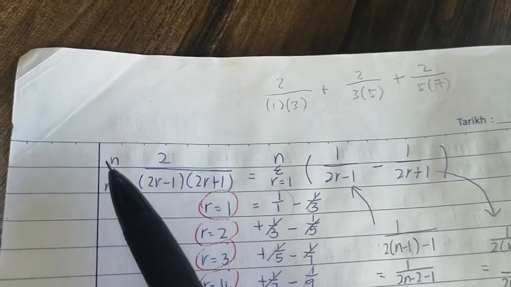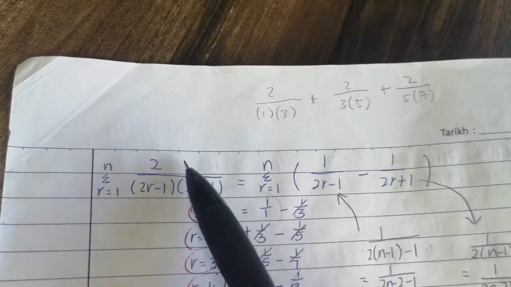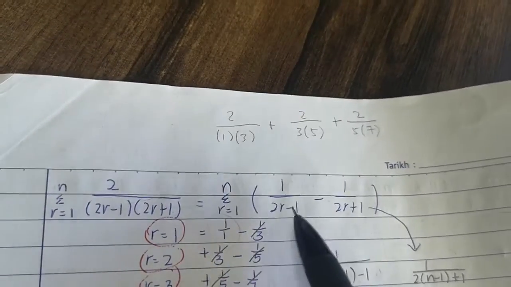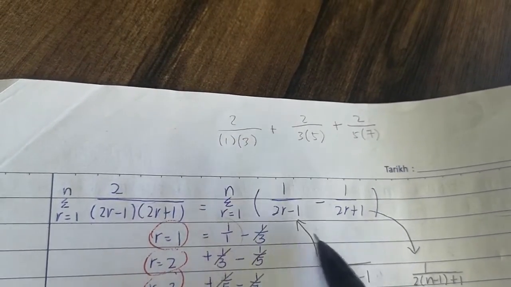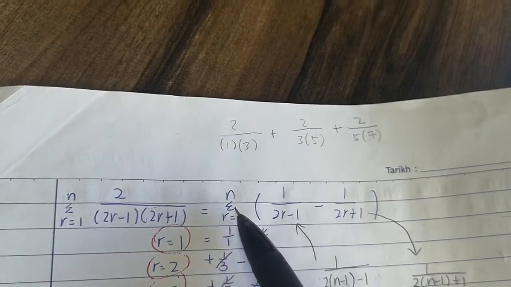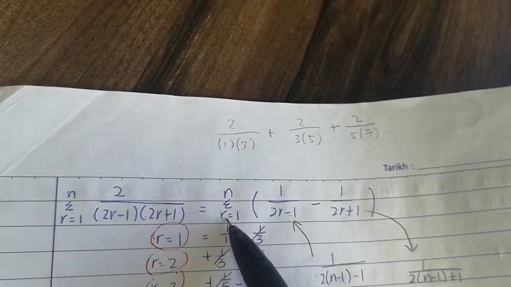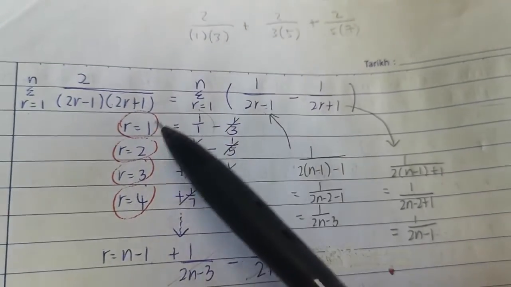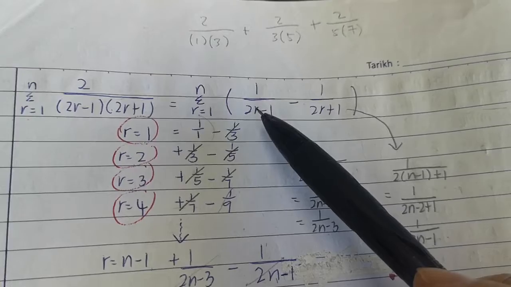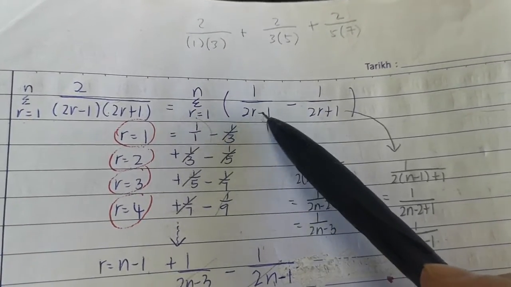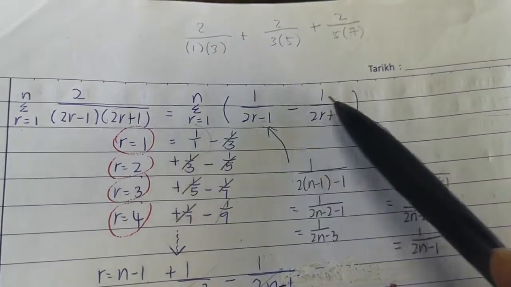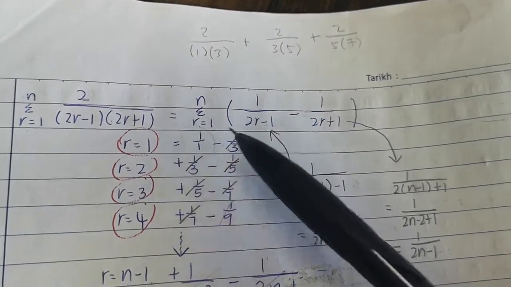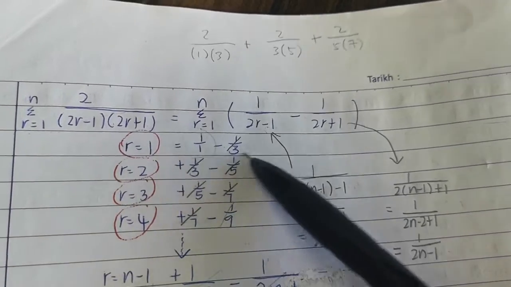So I do it like this. I just put the summation from r equal to 1 until n of 2 over (2r minus 1)(2r plus 1), this one is the original question. And then this one is the partial fraction that you already did. So this one I write in partial fraction, and the summation I just copy. So I use the method of differences. For this one, when r equal to 1, I substitute. So I will get 1 over 2 times 1 minus 1, which is 1 over 1, minus 1 over 2 times 1 plus 1, so I get 1 over 3. So substitute. When r equal to 1, you will get this one.